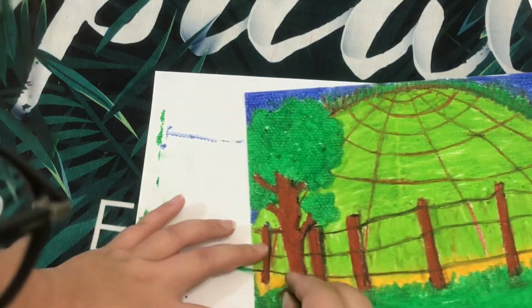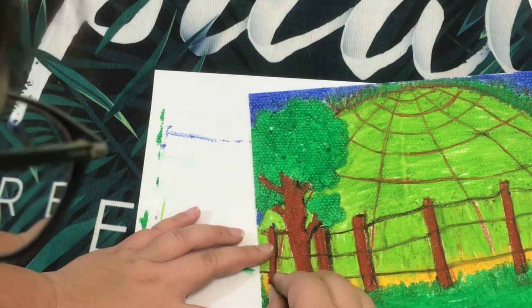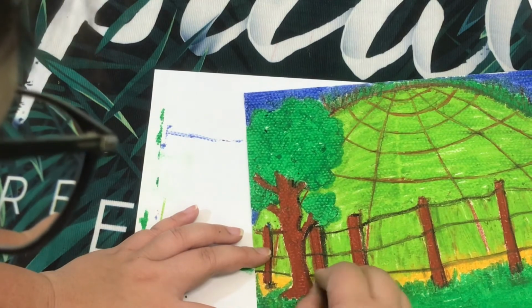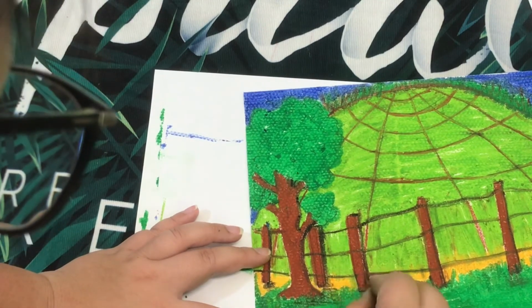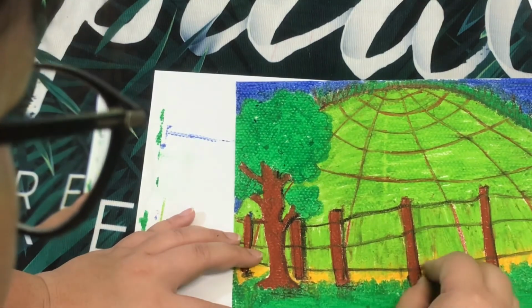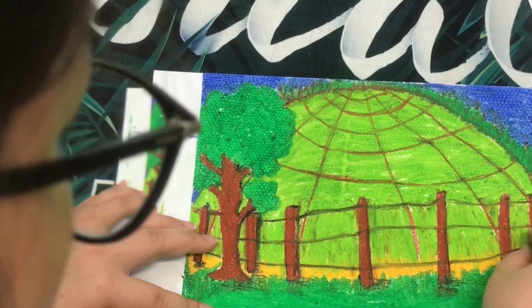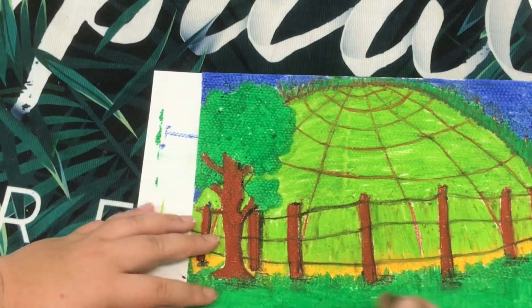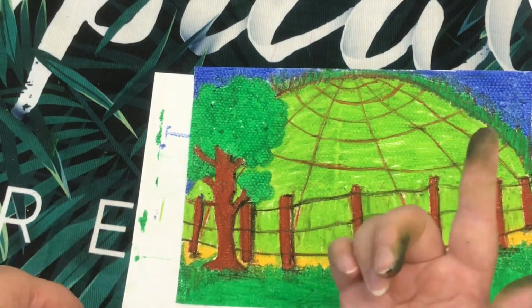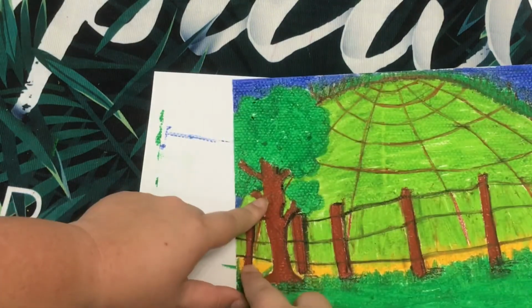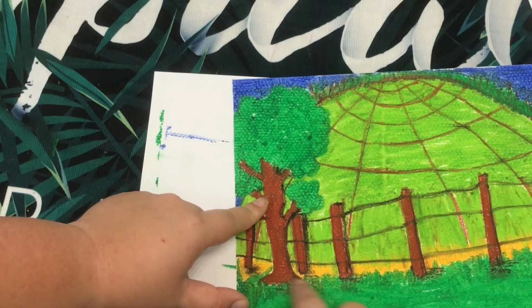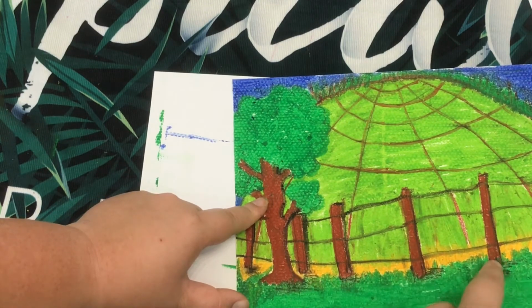And then other than that, you can create some more shadow over here. Or you can also blend it with the tip of your fingers. Just blend it like this.